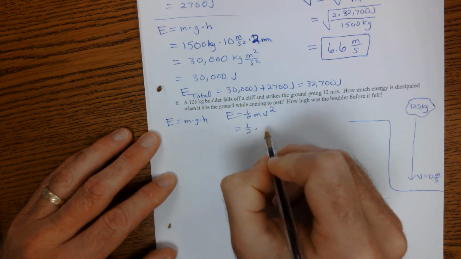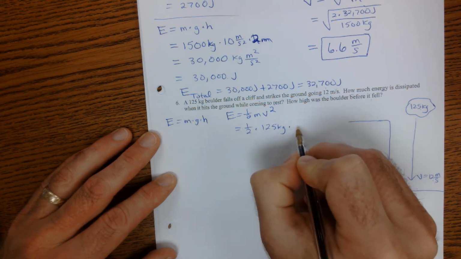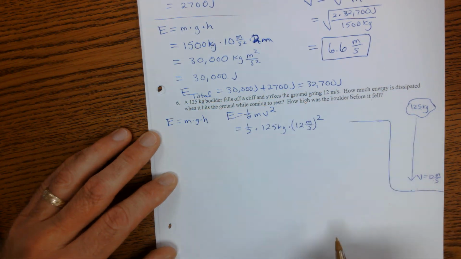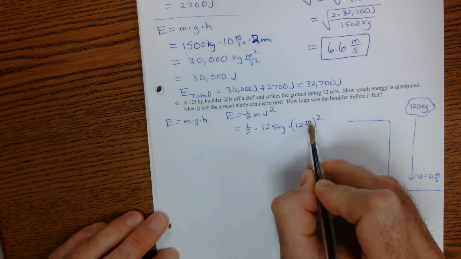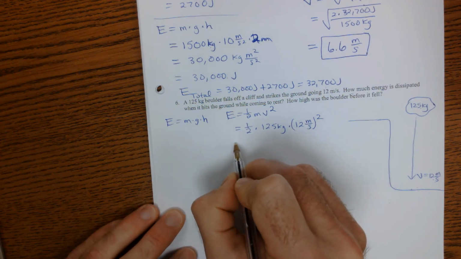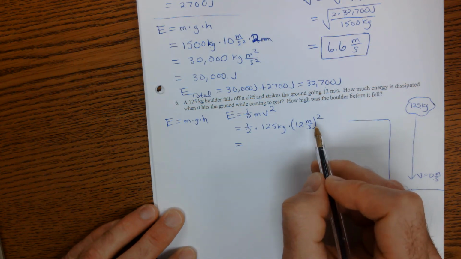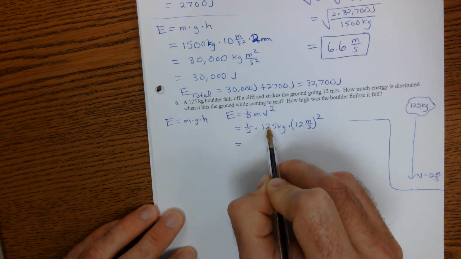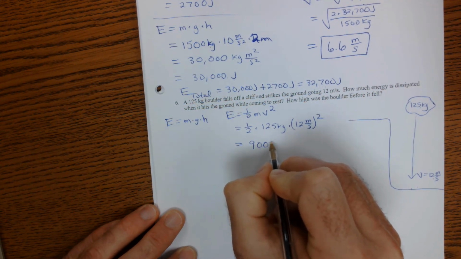So that's 1/2 times 125 kilograms times 12 meters per second, quantity squared. When I say quantity squared, that means that the 12 gets squared, but the units also get squared. So I'm going to go ahead and do the numbers here. 12 squared is 144 times 125 times 1/2 gives me 9,000.